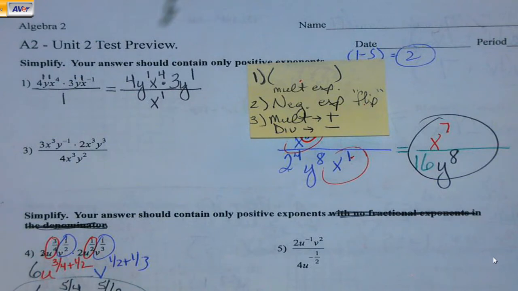But we do have a situation that's a little different than what we saw yesterday. There's a lot of late kids coming in.